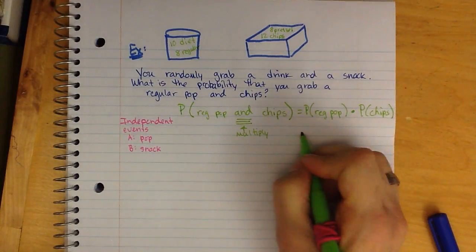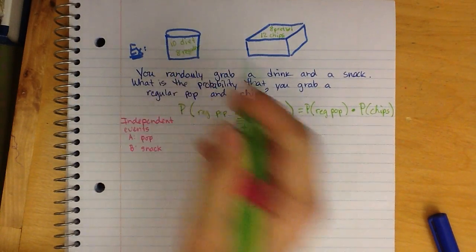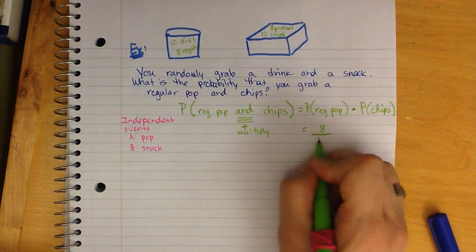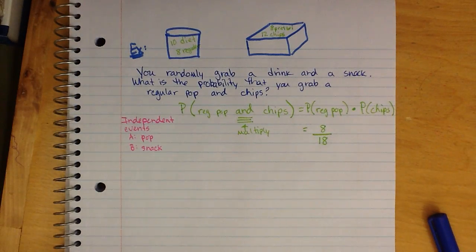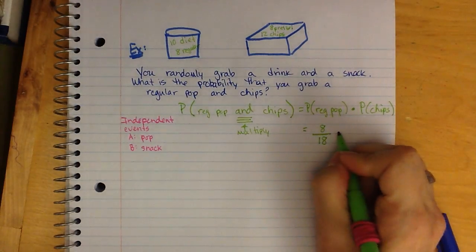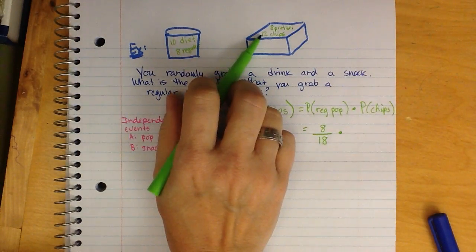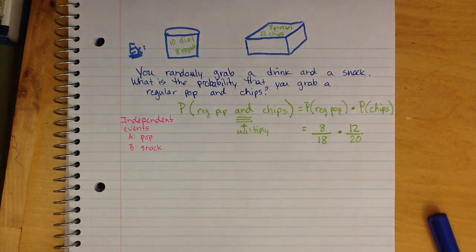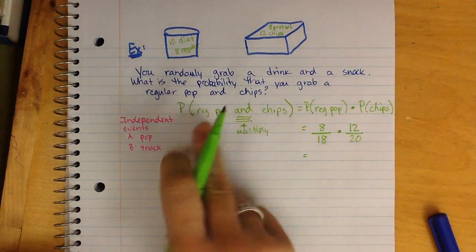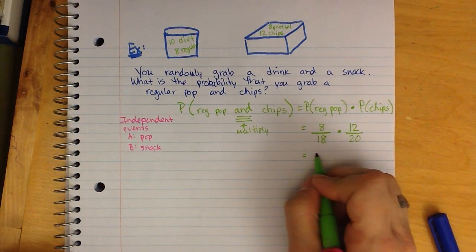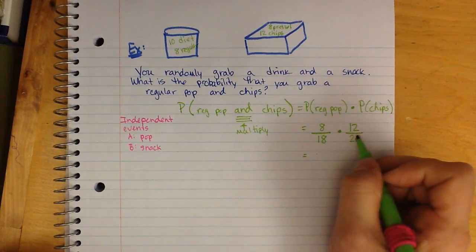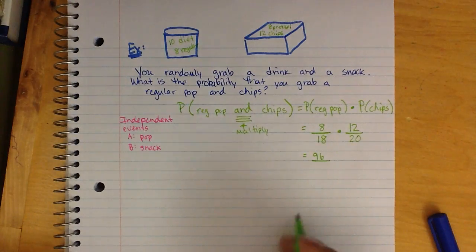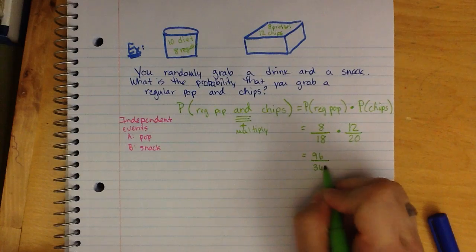So the probability that I would choose a regular pop: there are 8 regular pops, so 8 ways to get a regular pop out of 18 total things in my cooler, so it is 8 out of 18, times the probability that I get chips, which would be 12 bags of chips in the box out of 20 possible options. So the probability that I would get regular pop and chips would be 8 times 12, which is 96, over 18 times 20, which is 360.